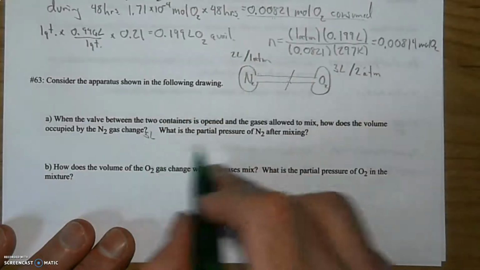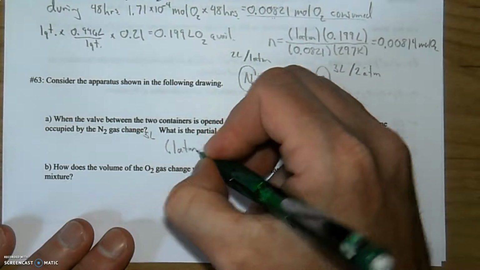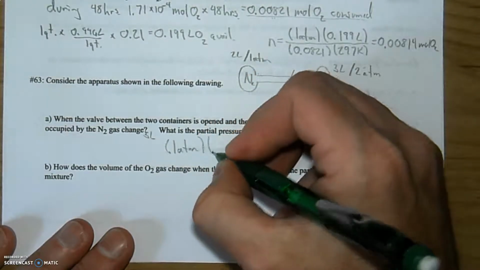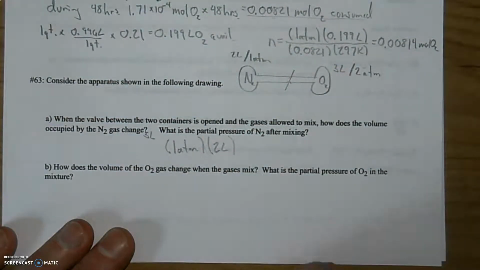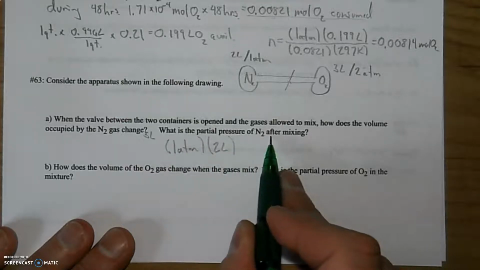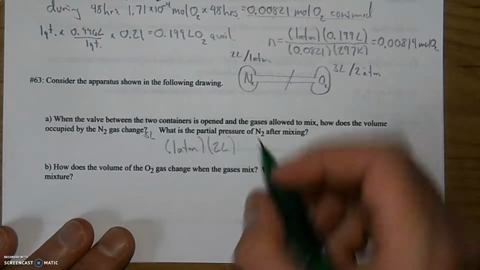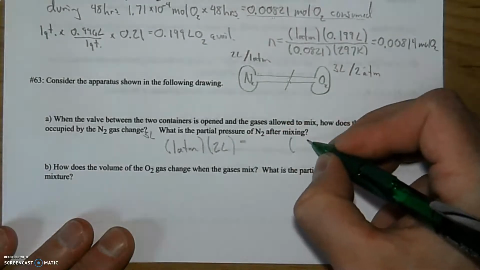Originally, the nitrogen gas is at 1 atm, and it is at 2 liters. That is how we're setting it up. The question is what is the partial pressure after mixing? So be careful how you answer that. Well, after they mix, what's my volume?